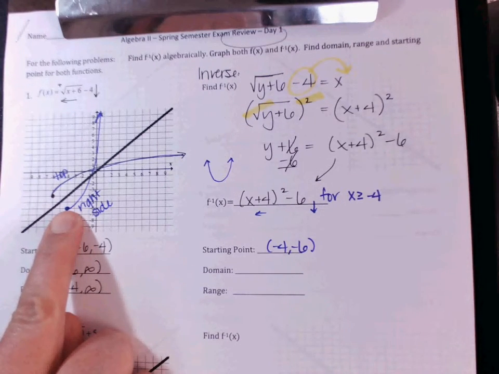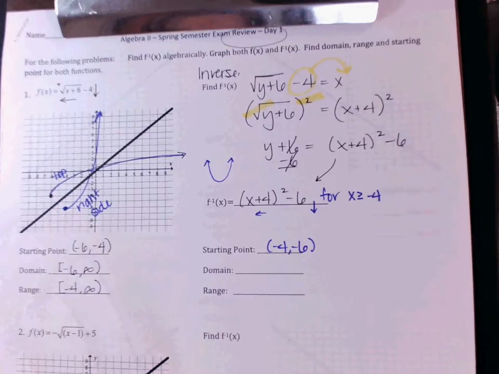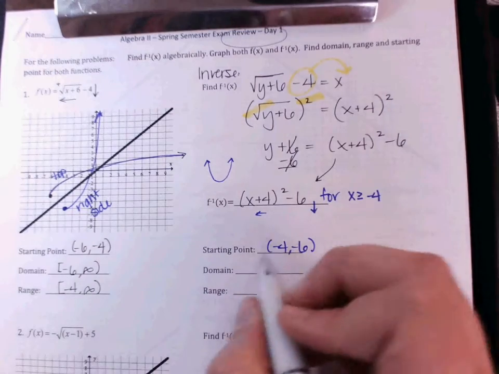And I picked greater than because I want it to go to the right side. Okay? Then for my new graph, what's the domain? Where does my graph start? How far back? -4 to infinity.